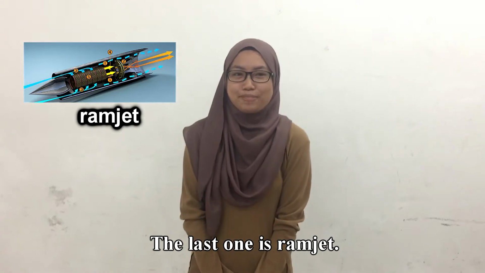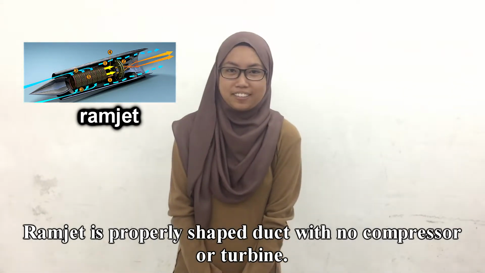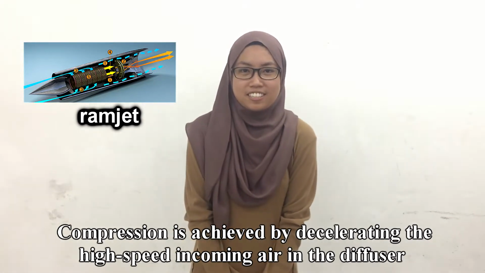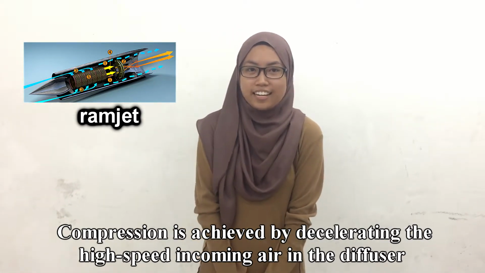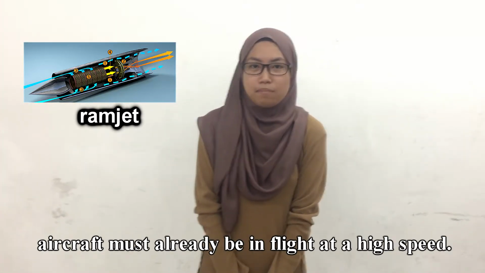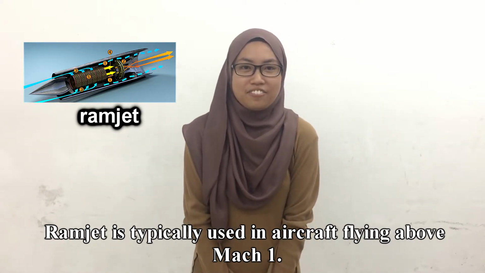The last one is ramjet. Ramjet is properly shaped with no compressor or turbine. It is used for high-speed propulsion and missiles. Compression is achieved by decelerating the high-speed incoming air in the diffuser. Aircraft must already be in flight at high speed. Ramjet is typically used in aircraft flying above Mach 1.